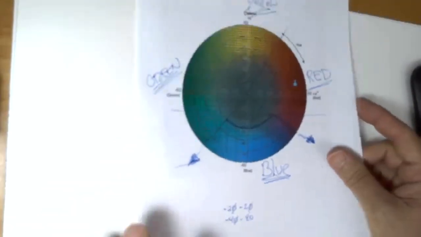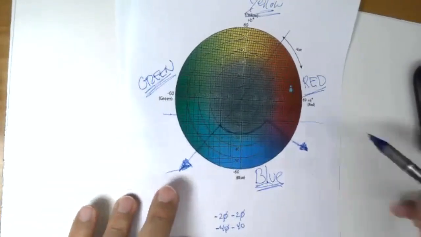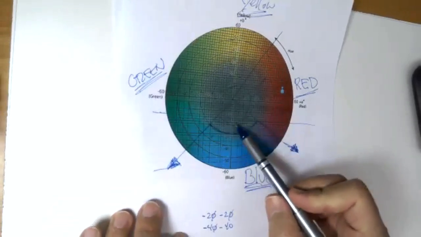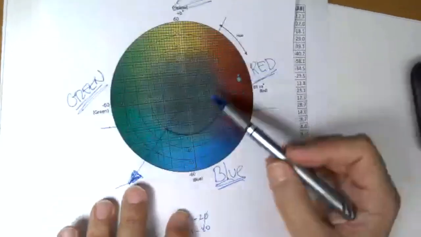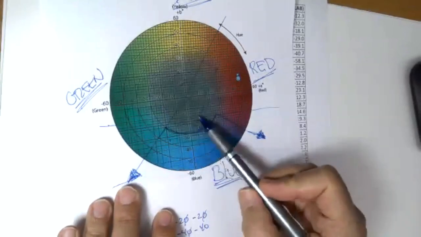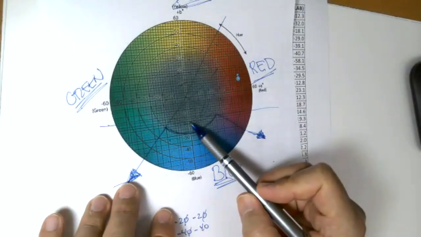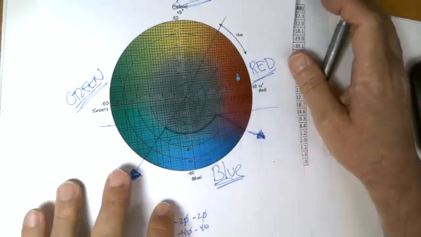I picked some colors that, for me anyway, when I look at them, are easy to see are blue. And I picked some that are in this area up in here. I will show you those when we get to them.